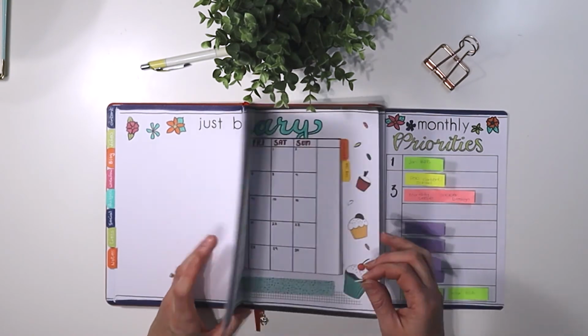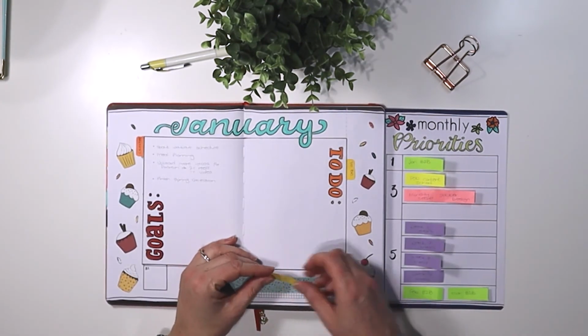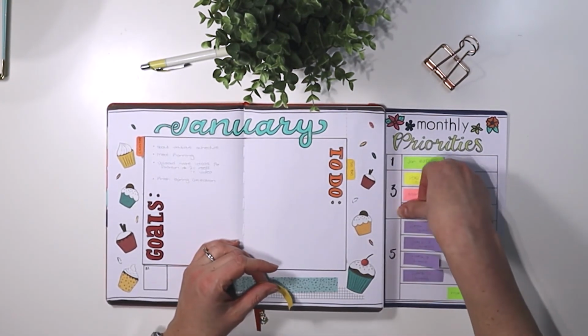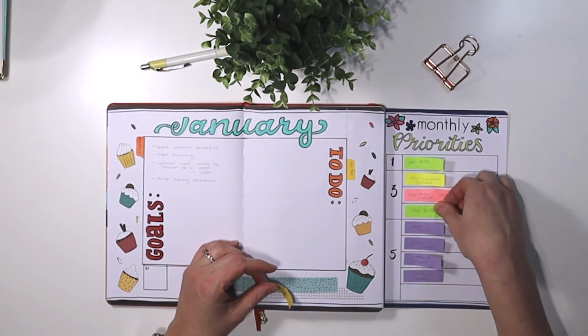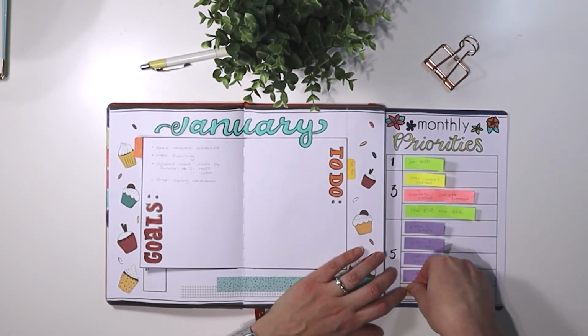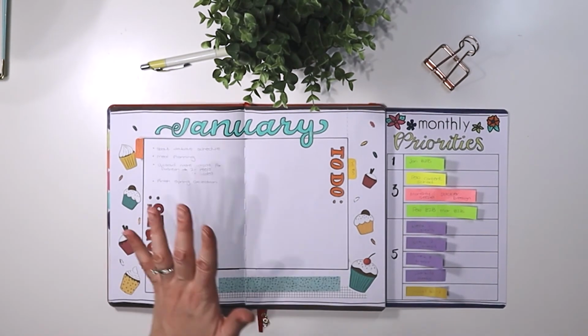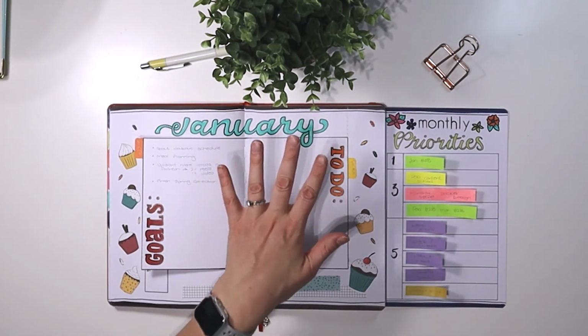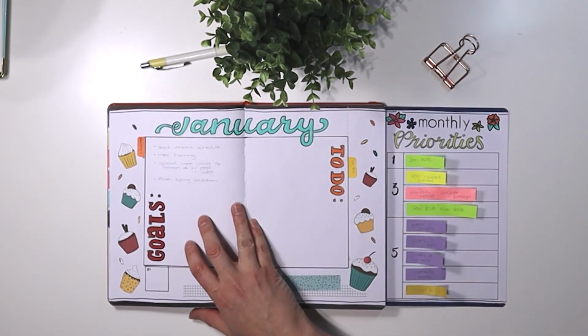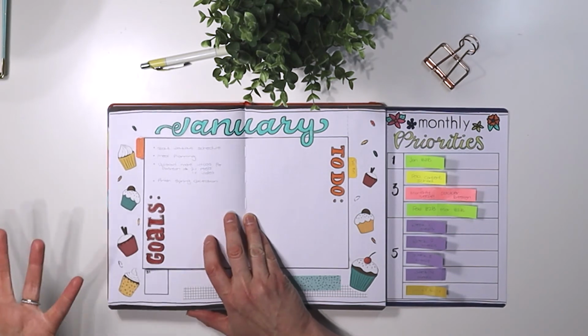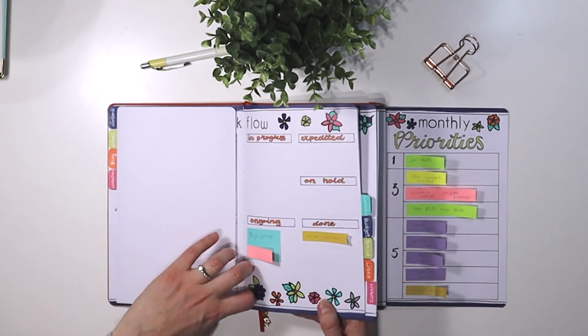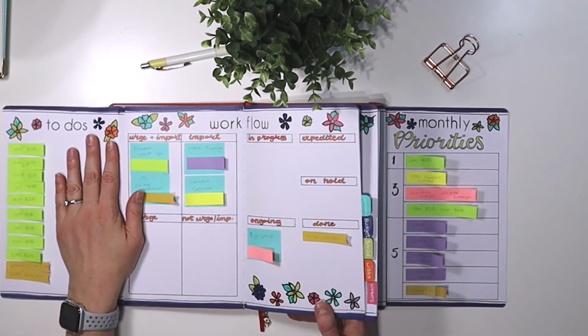Okay, so let's go back here. I'm going to move these guys up here and move that guy over there. And that's basically how it's going to work. And if I come up with more to-dos, I'm going to stick them in here. If my goals for the year change or if something comes up, I will be putting these sticky notes over here.